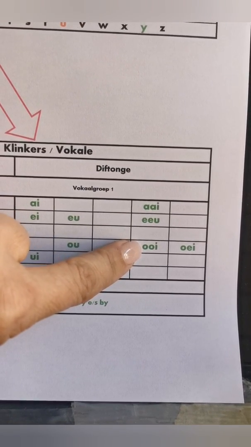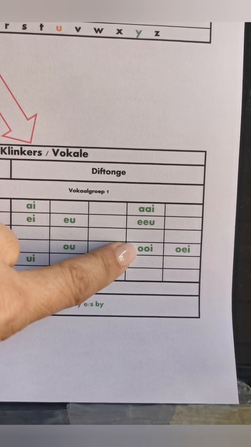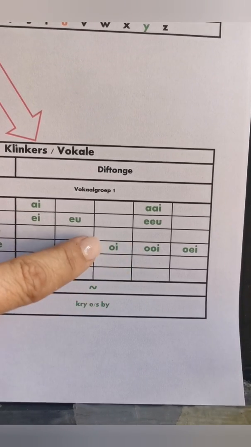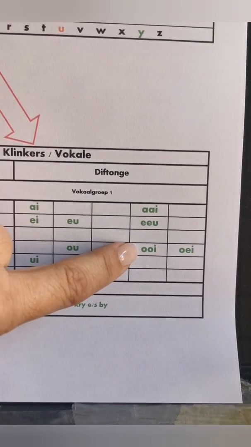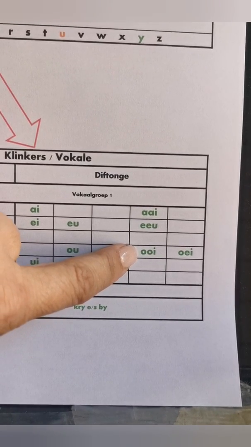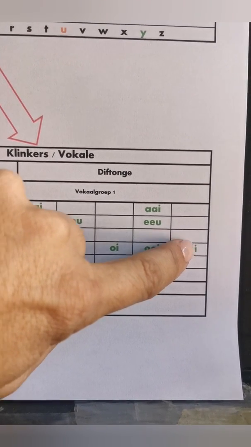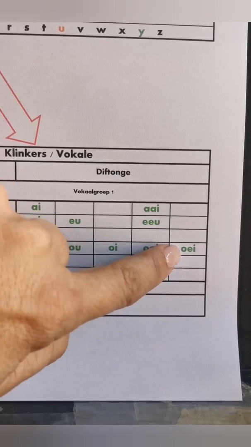This one is a round mouth, ends with a flat mouth. This one says oi. Remember, it's not short like this one, oi. This one is long. It says oi, soos in rooi. This one starts with a oo sound and ends with a flat mouth. Oei, as in koei.